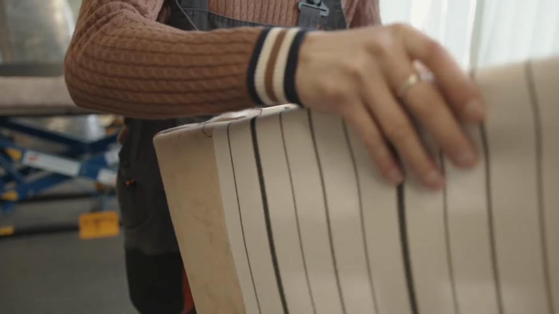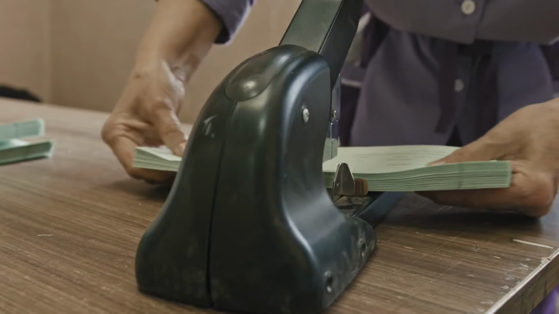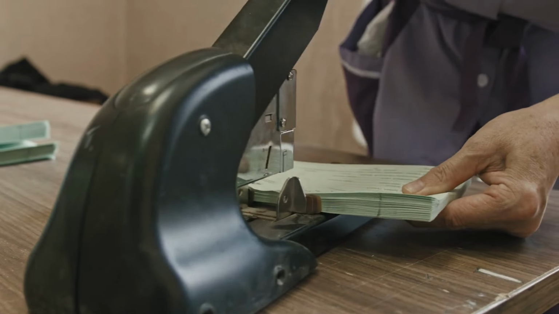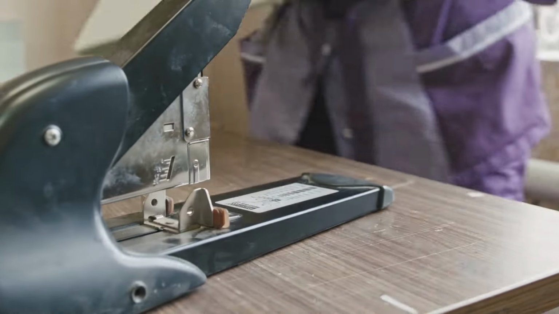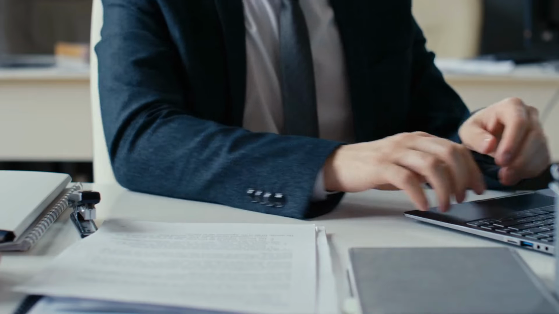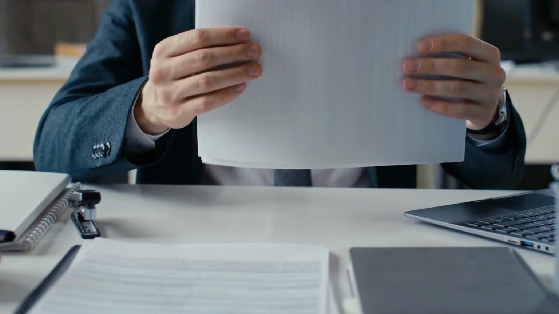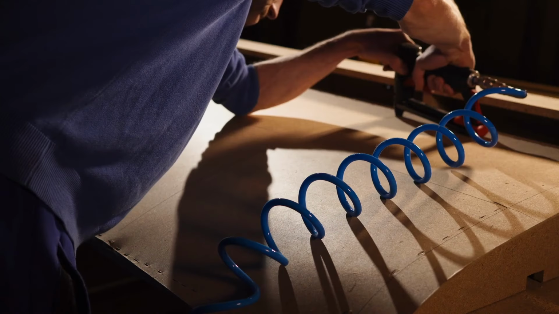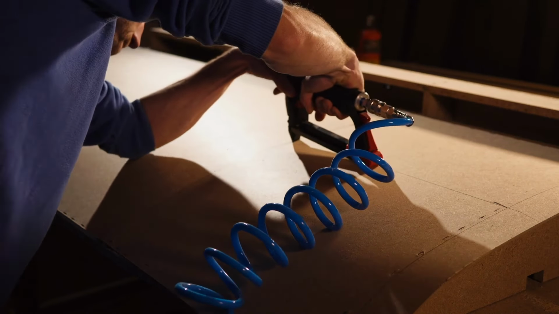Today, as we navigate the complexities of modern life, staples remain a constant presence, quietly holding together the fabric of our societies. Whether it's in the bustling offices where important documents are collated, the construction sites where structures are erected, or the classrooms where knowledge is imparted, staples play an indispensable role in our daily routines.